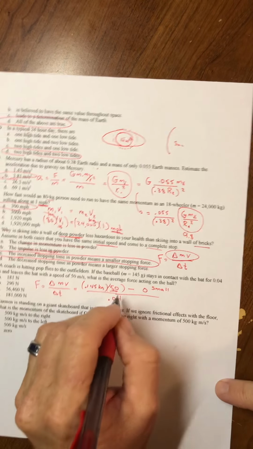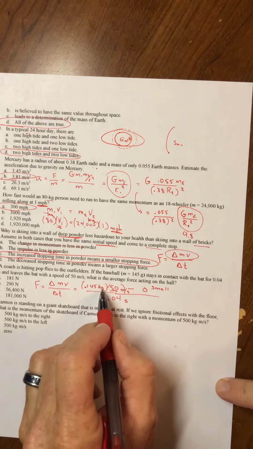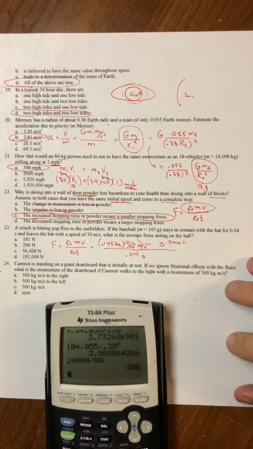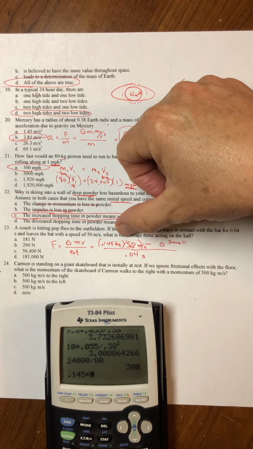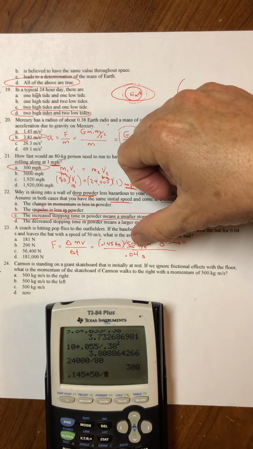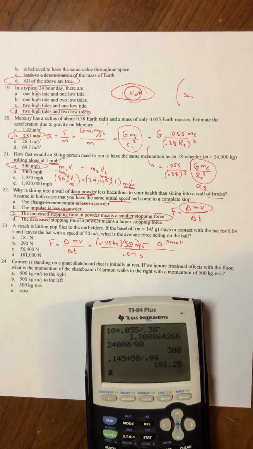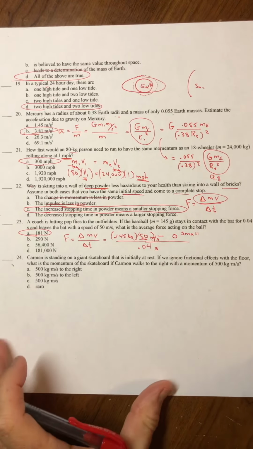Okay. And then if you look at the units here, this is meters per second and this is seconds. So that's going to be kilogram meters per second each second, which is a newton. Good. So grabbing my calculator, 0.145 times 50 divided by 0.04. And we're looking at about 181. And so A would be the right answer there.